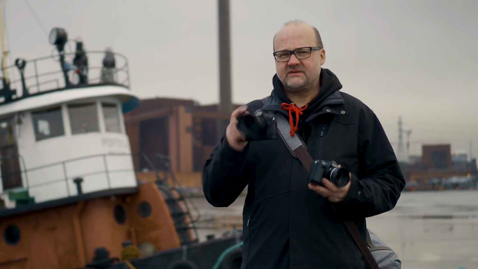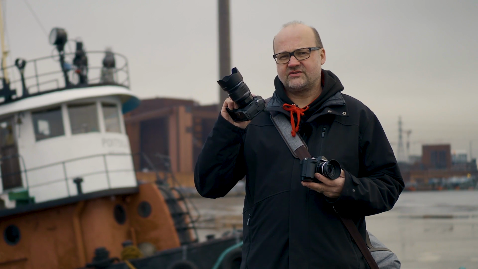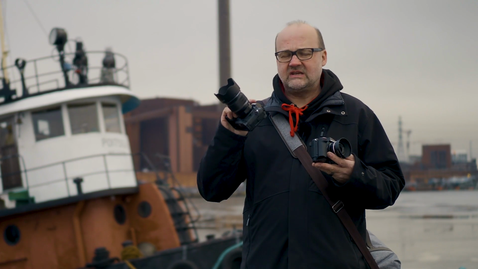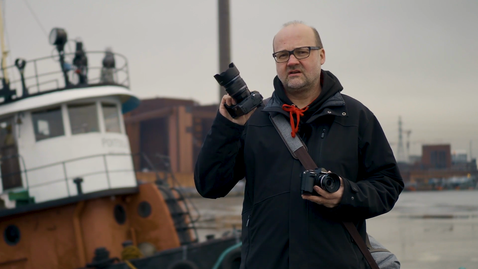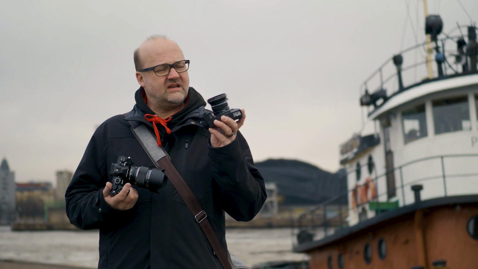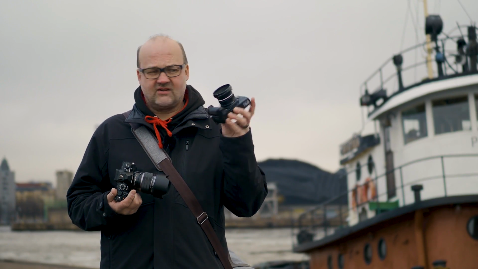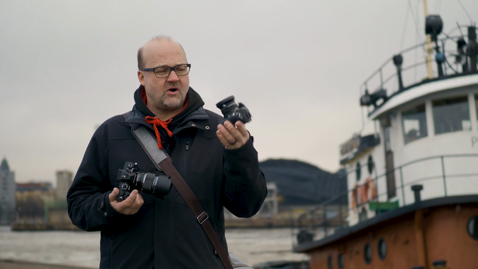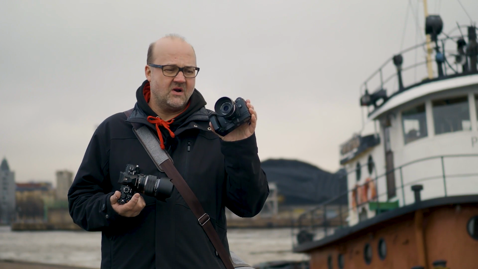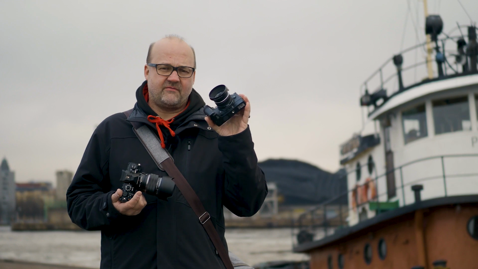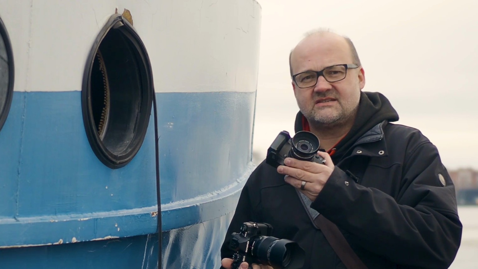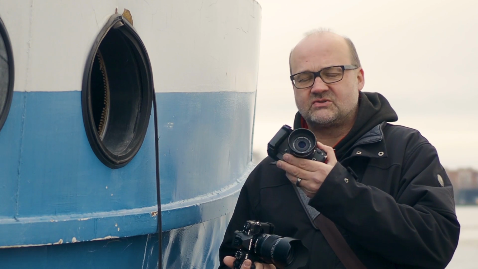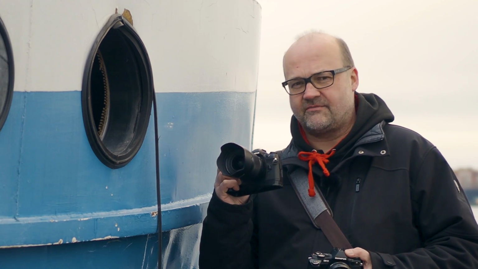One big difference between these two is that the Pro version is weather sealed. So if you need to have weather sealing on your lens, then you only have one option. It's the Pro version. But then if you need a small and handy lens for your travels, and especially if you have a small body like the OM-D E-M5 Mark II, then the 17mm f1.8 could be the lens for you. The widest aperture is f1.8 on the M.Zuiko version, and the Pro version has f1.2.